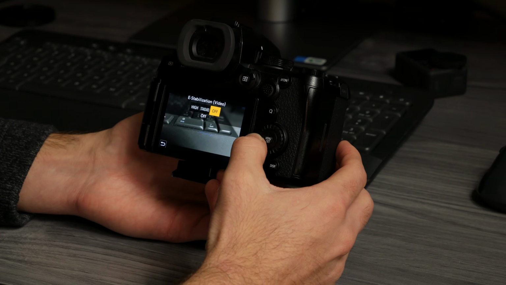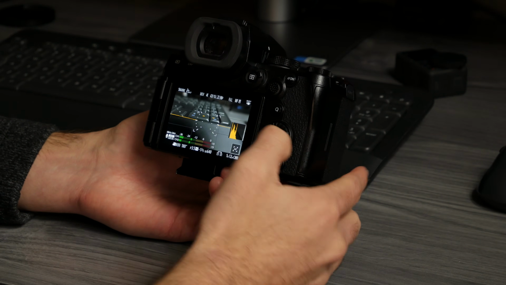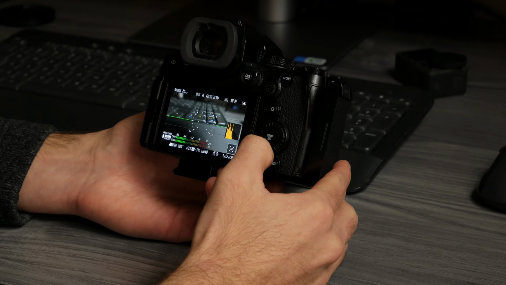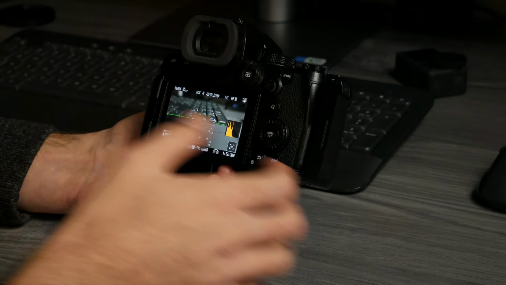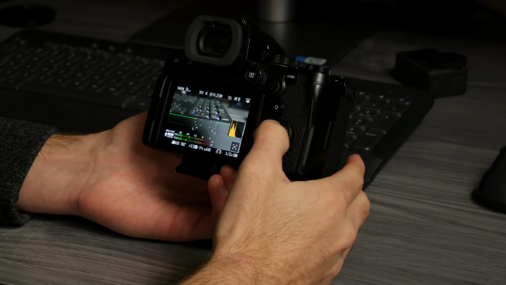I can just toggle back and forth like so. So that's super handy. On the down button of the dial, I have the boost mode for stabilization, and this is not a dynamic stabilization mode. This is what you use if you want to lock off a handheld shot to make it look like a tripod, basically, with no movement at all. So nice to have that, easy to toggle on, push off.